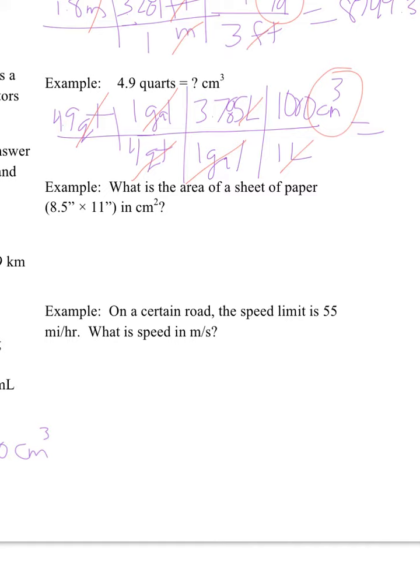So I'm going to take 4.9 divided by 4 times 3.785 times 1,000, and I get 4636.625 cubic centimeters. Okay, and not all of those units mean something. Essentially, it's going to be just 4,600 cubic centimeters, if I think about significant digits.